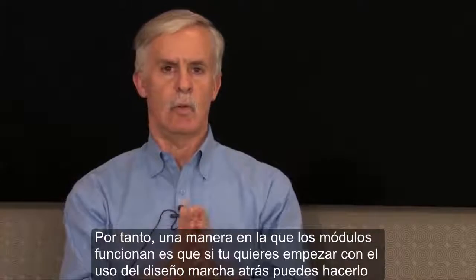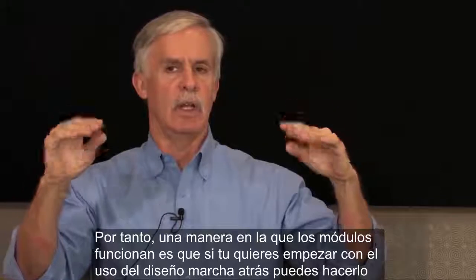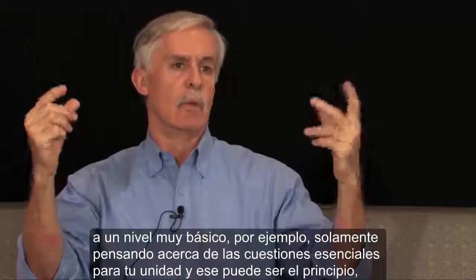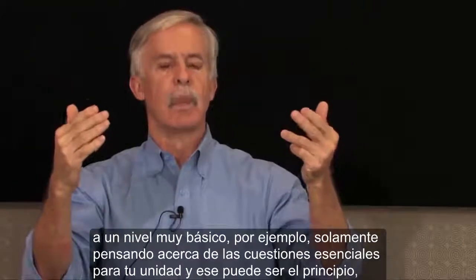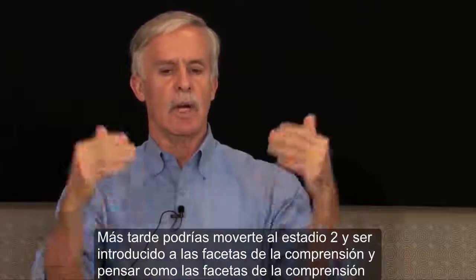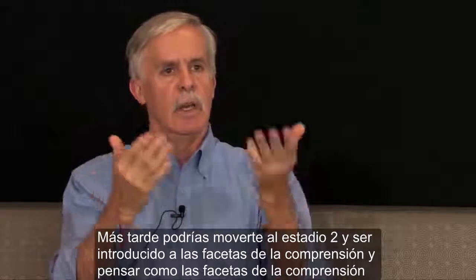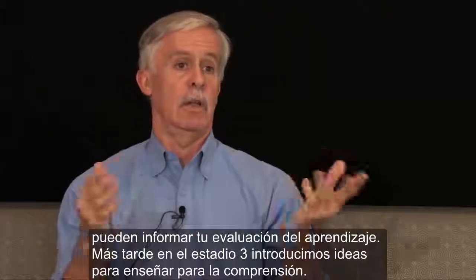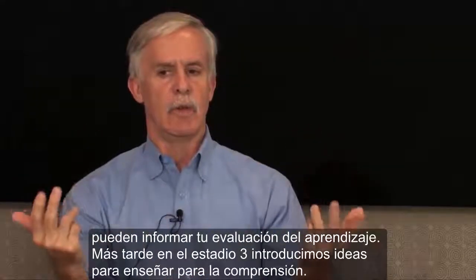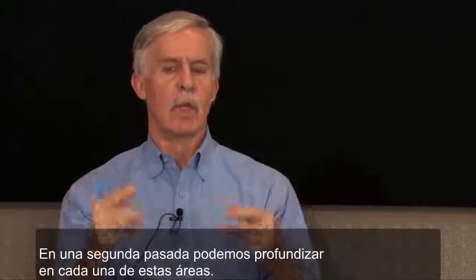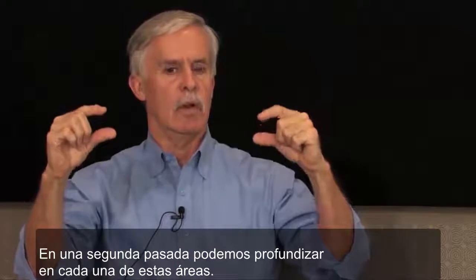So one way the modules work is that if you want to begin with using backward design, you can do it at a very basic level. For example, only thinking about essential questions for your unit. And that might be the start. Later on, you might move into stage 2 and be introduced to the facets of understanding and think about how the facets of understanding can inform your assessments. Later on in stage 3, we introduce ideas for teaching for understanding. On a return pass, however, we might go into each of those areas more deeply.